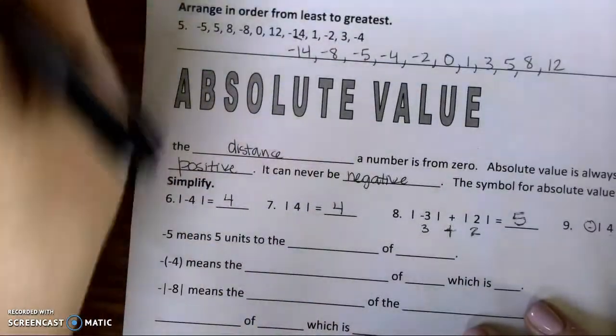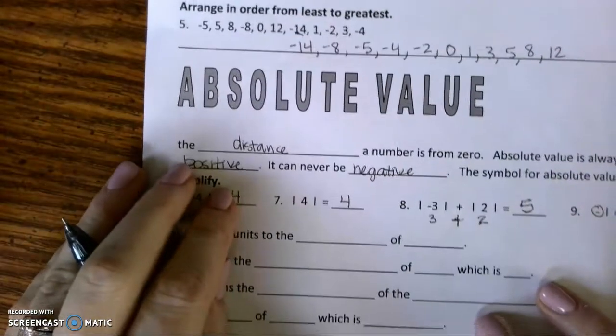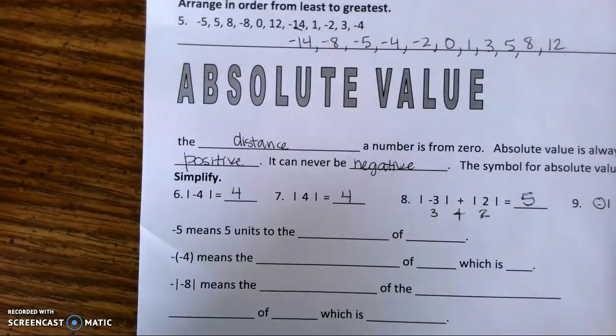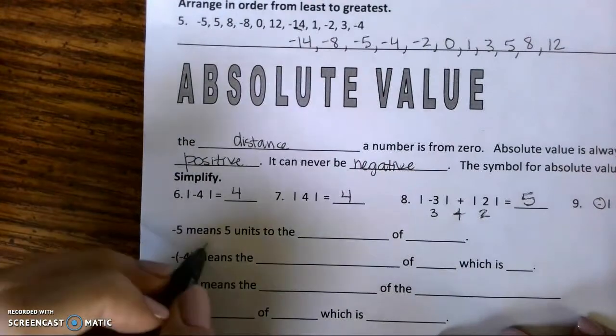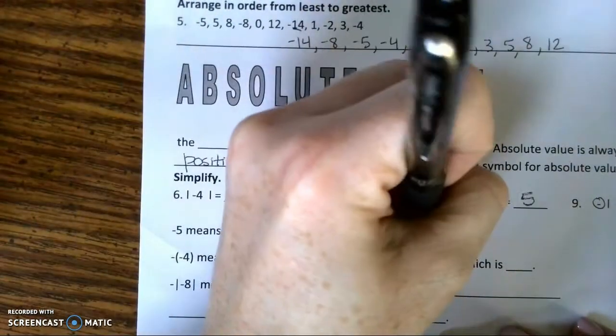Okay, so when we are talking about absolute value, we can use words to describe that relationship and describe what's going on. Right here we have -5. It means 5 units to the left of 0.